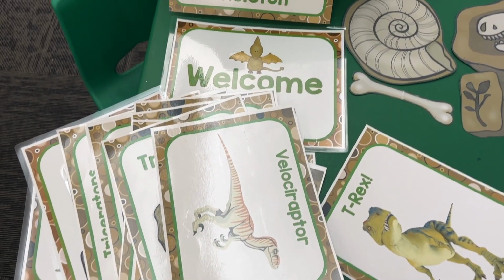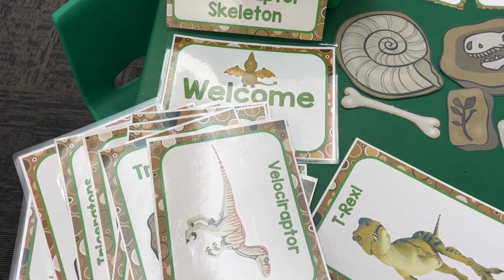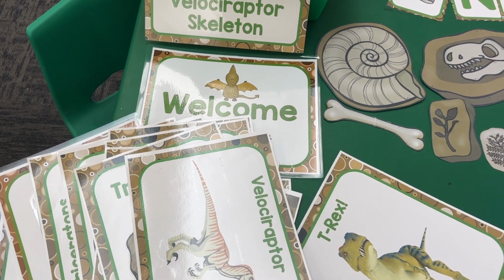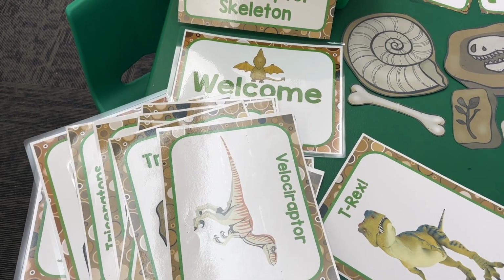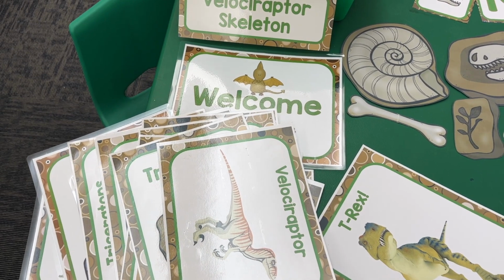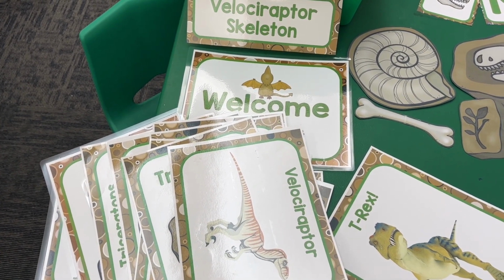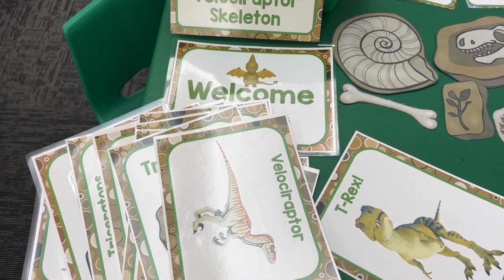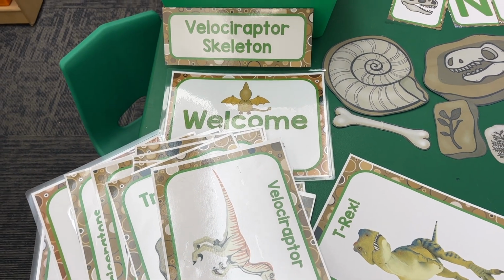Find some fun print. You can go to Teachers Pay Teachers. Sometimes there's free stuff, or you might find some free dinosaur clip art and just make your own, or go to Canva and make a little presentation of dinosaur pictures and stick those up there.